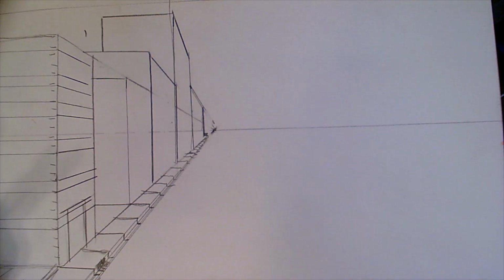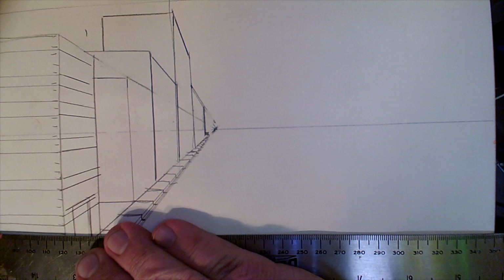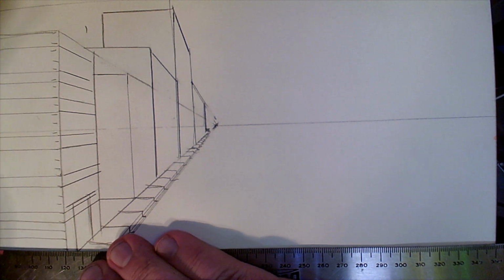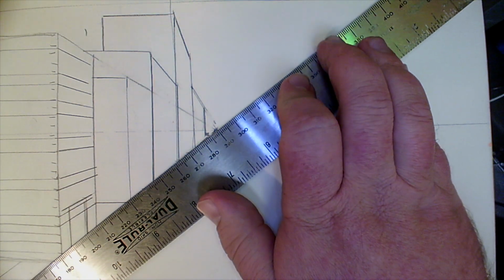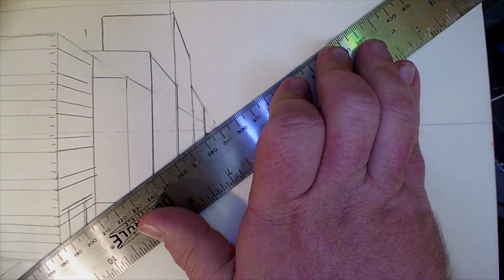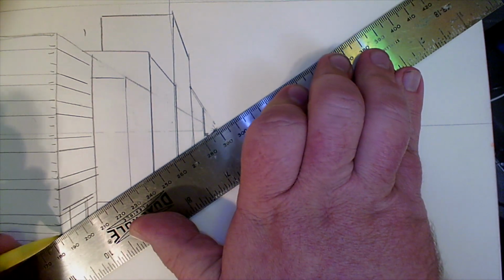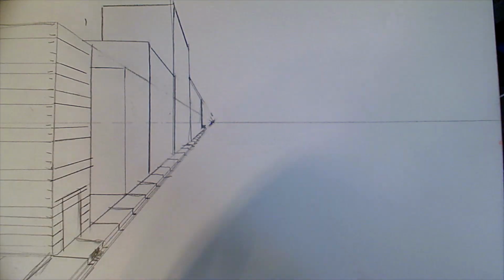Okay, so now we're going to add some brick. We're going to use our existing guidelines. This side will just be horizontal lines that are parallel to the edge of the building, and then this side will actually go to the vanishing point. Probably guessed that. Notice how I make sure I'm on the vanishing point and on my guide point before I make that line. It's important, otherwise it's not going to look right if you're not using the vanishing point correctly.